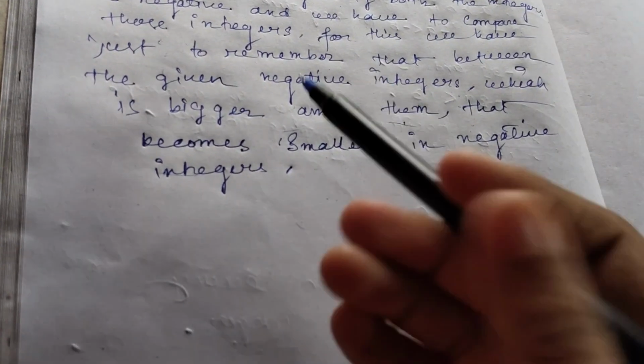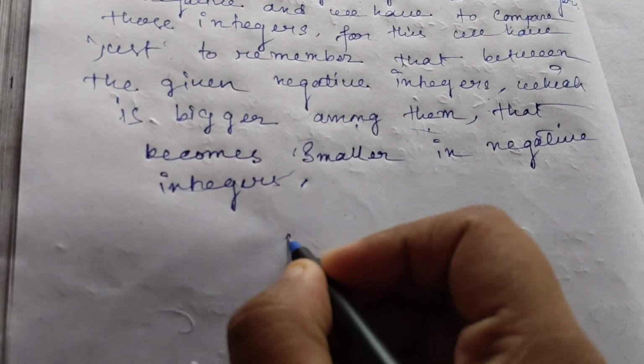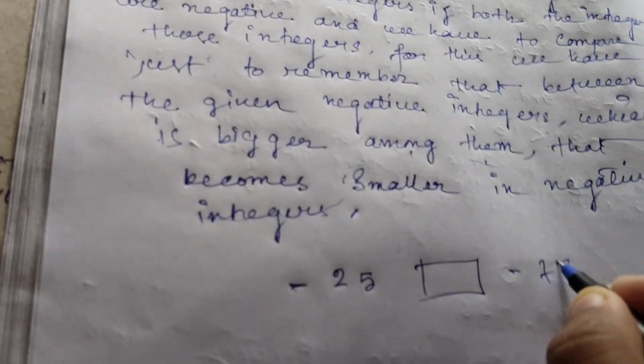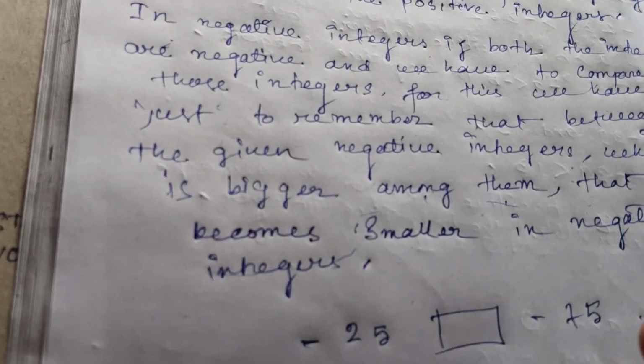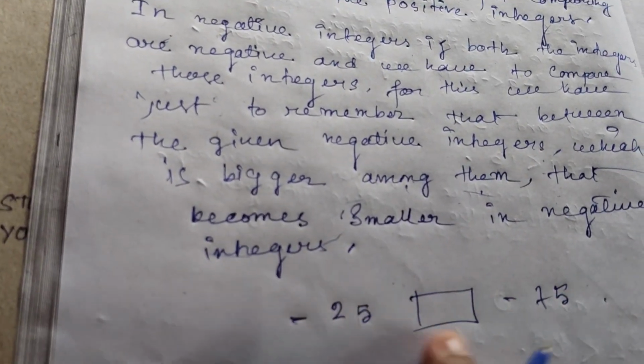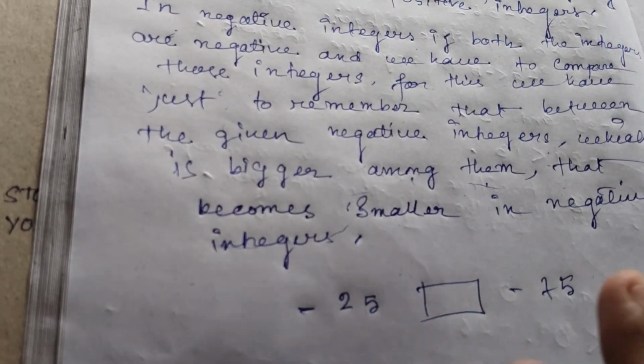Let me take an example: if minus 25 and minus 75 are given, in that case you have to just find which is bigger.